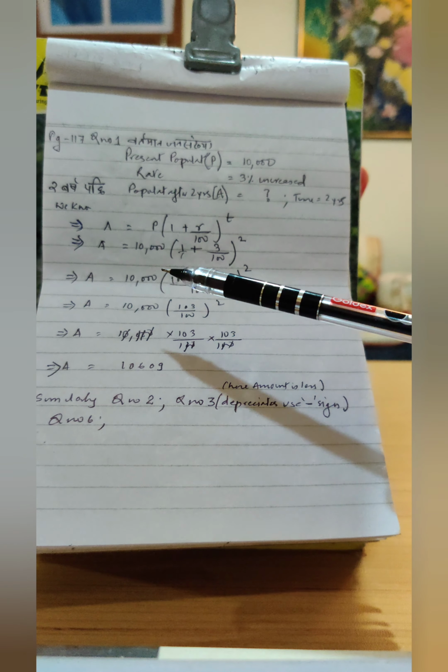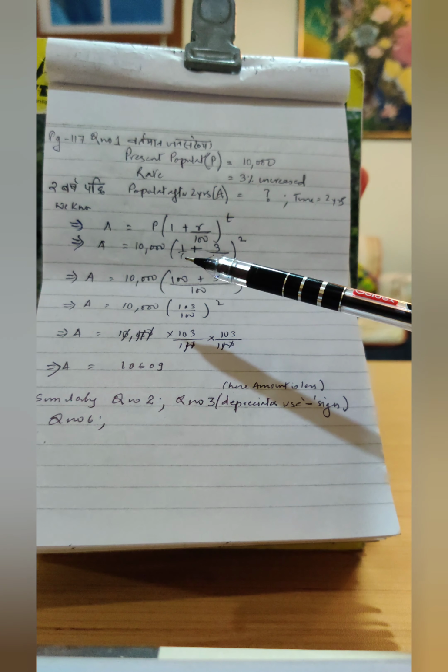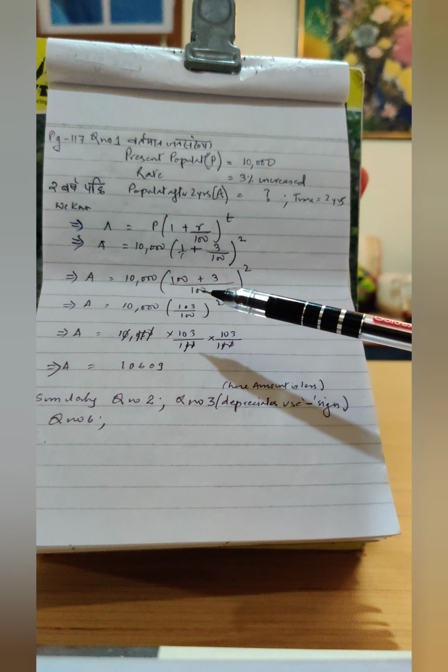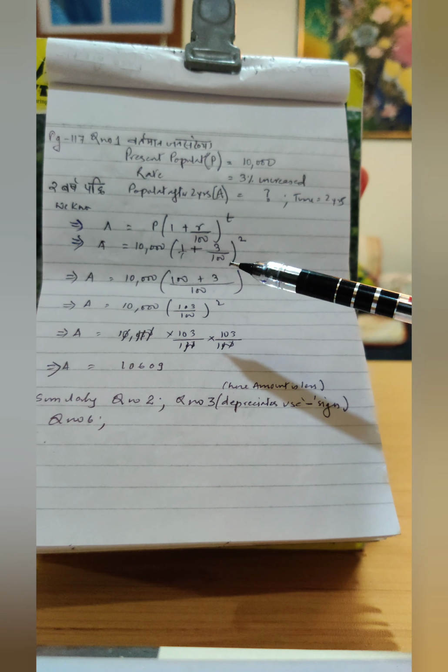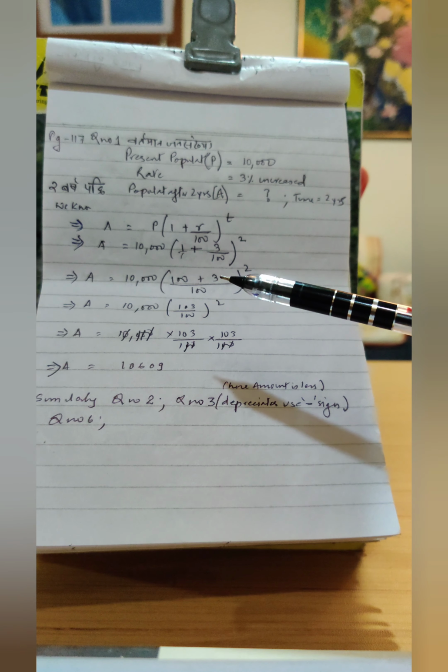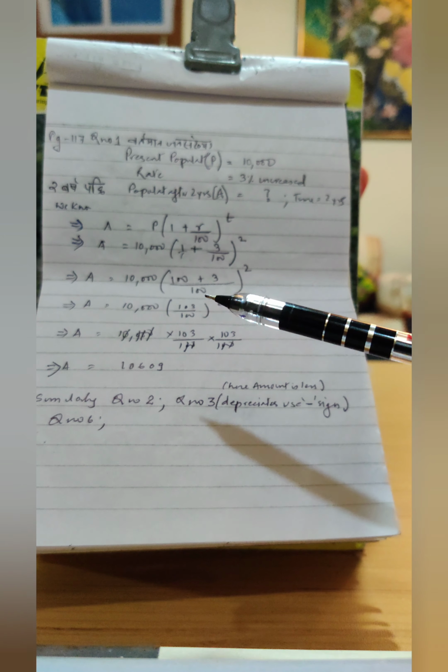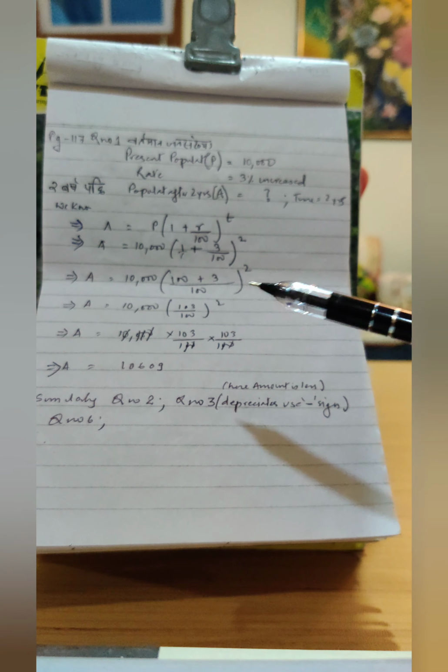10,000 follows in the same way only. And then I need to take out LCM of 1 and 100, which will be 100. So 1 into 100 times is 100. 100 into 1 is 100. Plus 100 into 1 times is 100. And 1 into 3 is 3. So in the next step, it gets added. 100 plus 3 becomes 103 by 100.